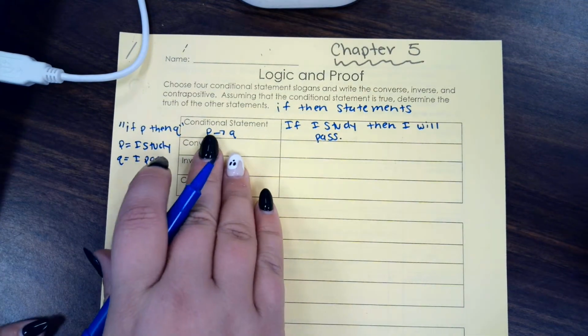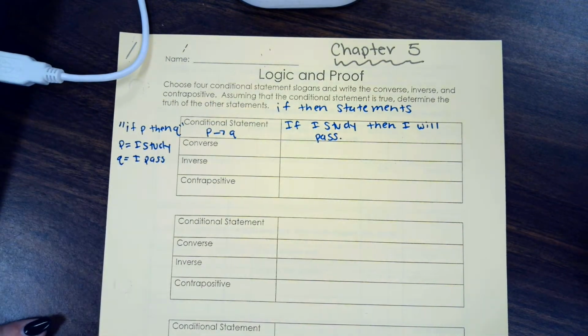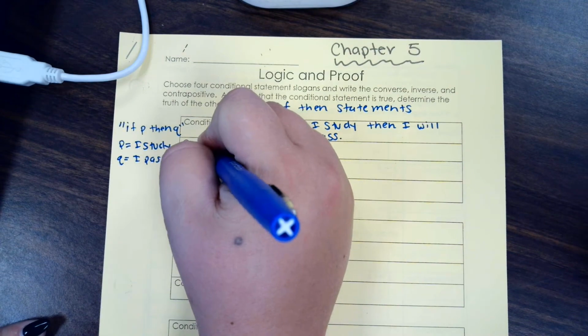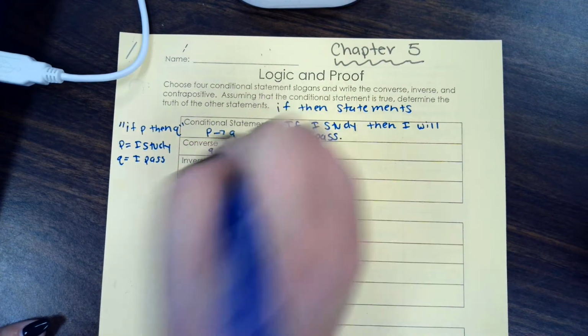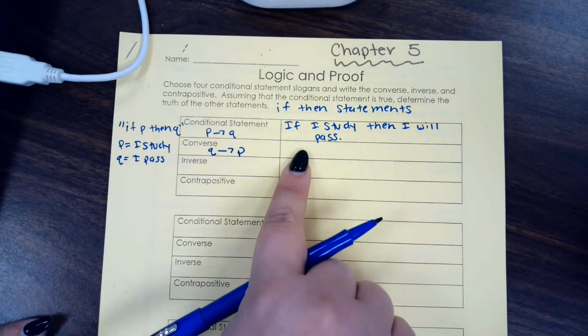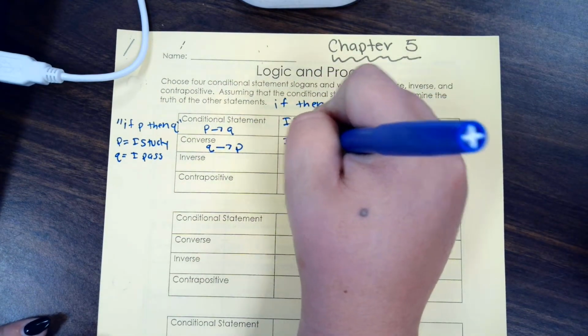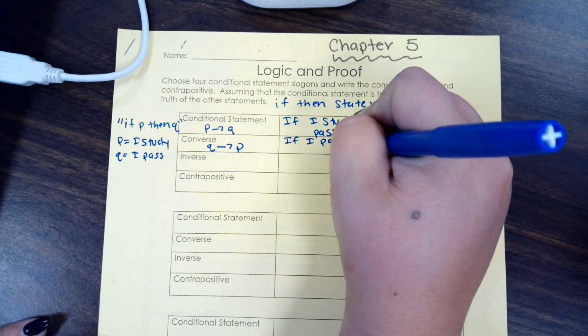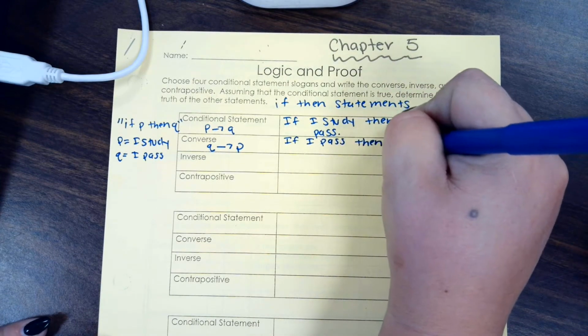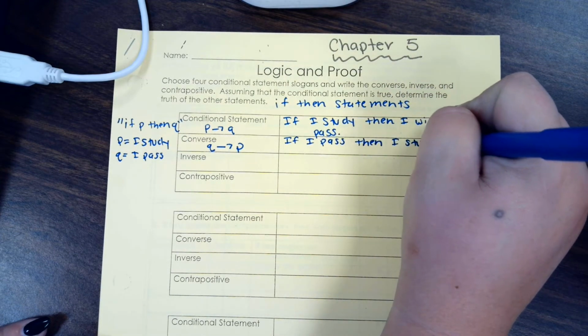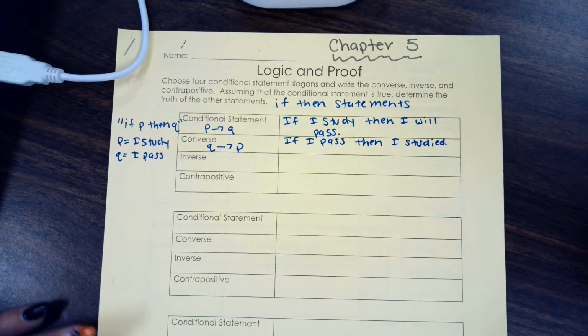The converse, we just flip-flop the Q and the P. So if Q, then P. So in this example here, I would say if I pass, then I studied. Sometimes you have to play around with the tenses of the verbs. It gets a little weird. But if I pass, then I studied.